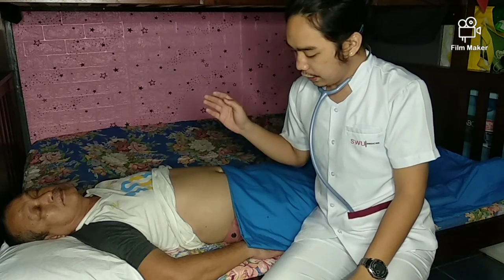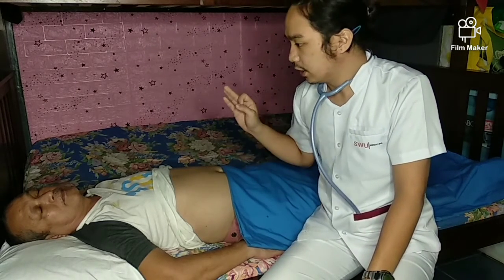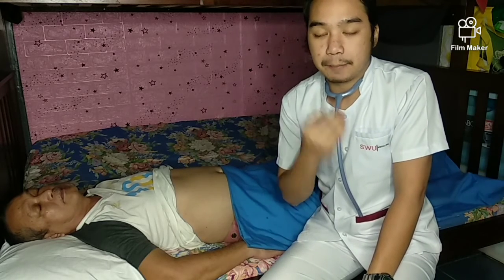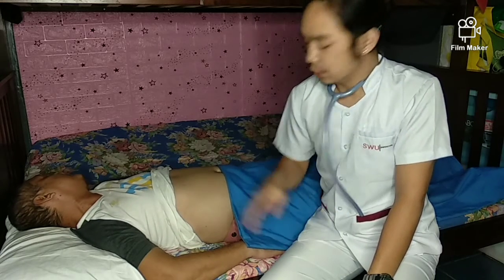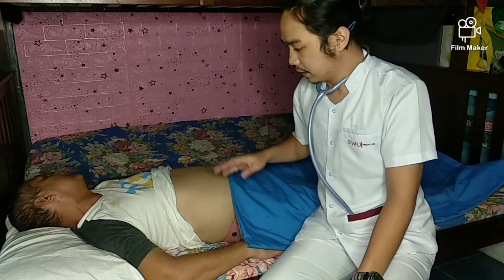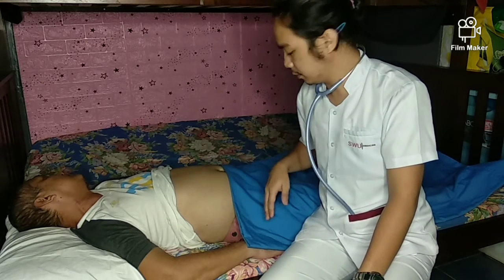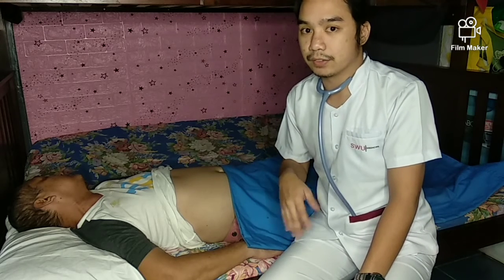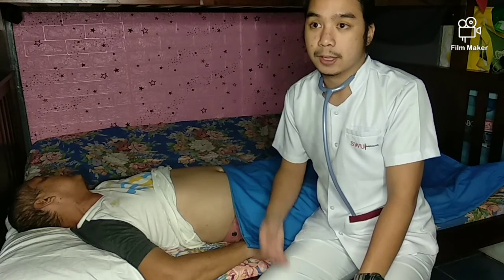If there is a positive psoas sign, positive Rovsing sign, positive obturator sign, that is twice as likely that there is appendicitis. If you have assessed that there is positive tenderness in your McBurney's point, which is usually 1 centimeter above your ASIS, your anterior superior iliac spine, and if there is tenderness there, that is positive for McBurney's point. So that is 3 times as likely that you have appendicitis.